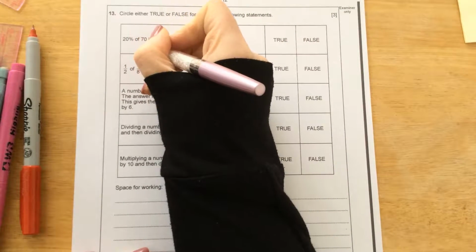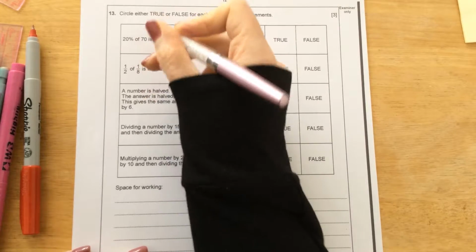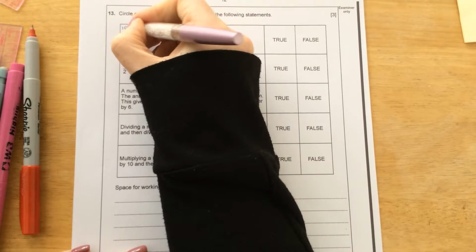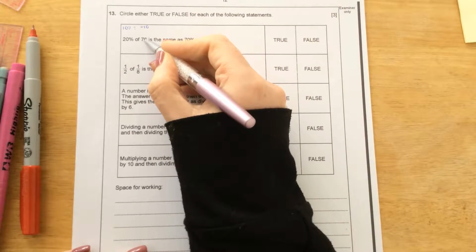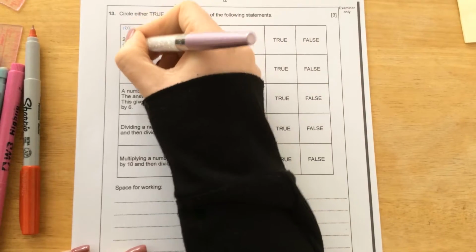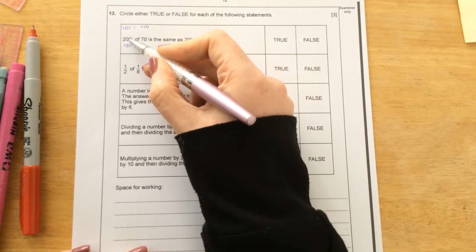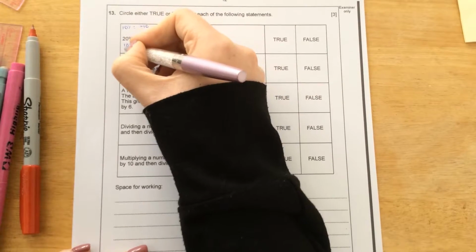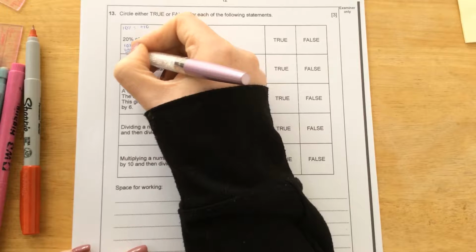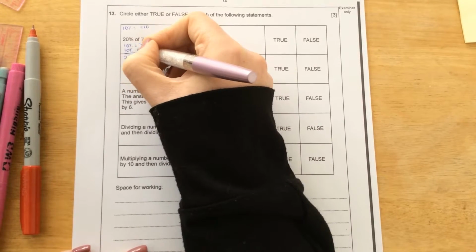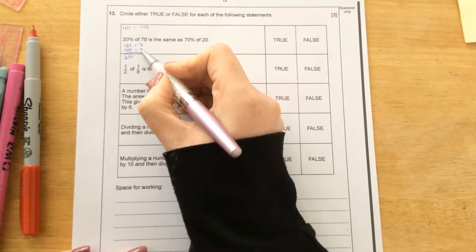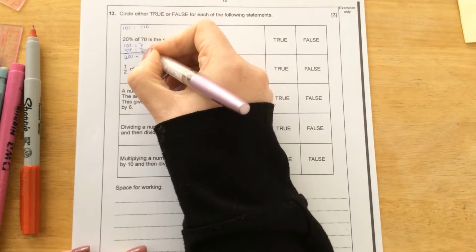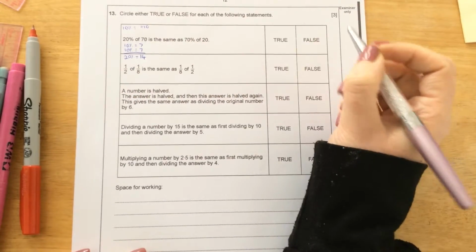To work out 20%, first work out 10%. And to find 10%, we divide the number by 10. So dividing that by 10, we take a 0 off. So 10% would be 7. And now how do I get to 20%? Well, 20% is obviously 10% and 10%. So if 10% is 7, 10% is 7, 20% would be 7 and 7, 14.